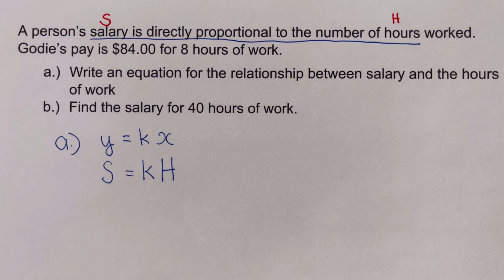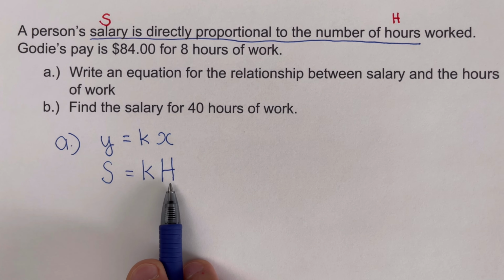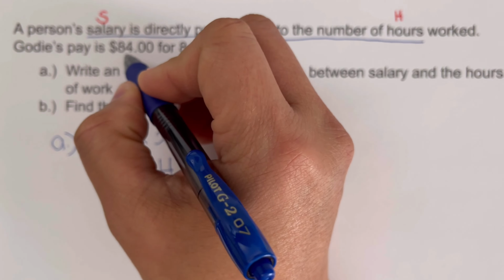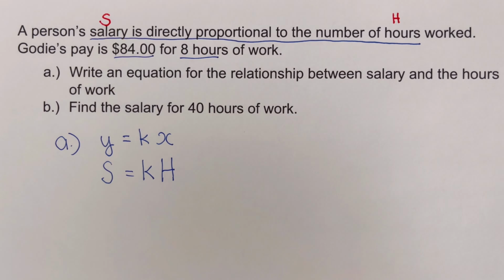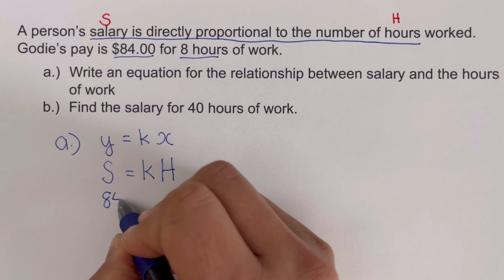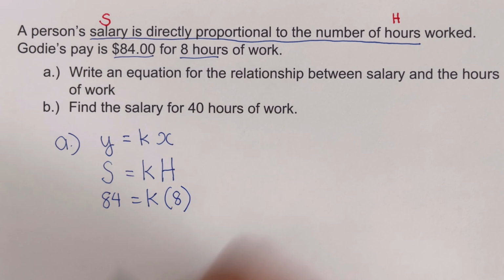So again, you can use y equals kx. You can use other letters in the alphabet. That should be fine. But in this case, our S stands for the salary and our H stands for the hour. Now it says here that the salary or the paycheck has an amount of $84 for working 8 hours. So then we can go ahead and say that the salary here is 84 for working 8 hours. So this is the equation.